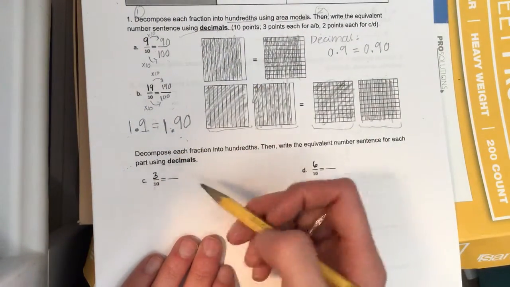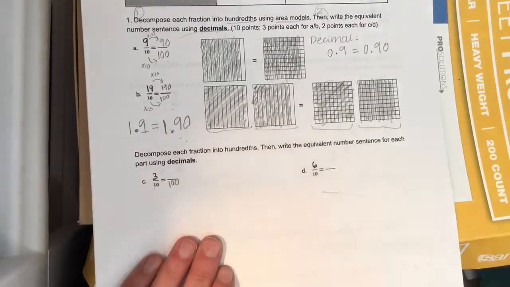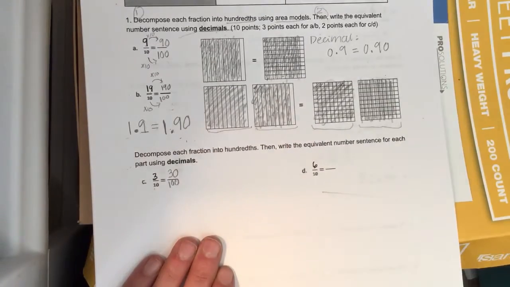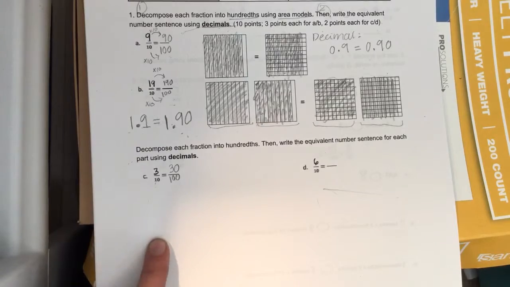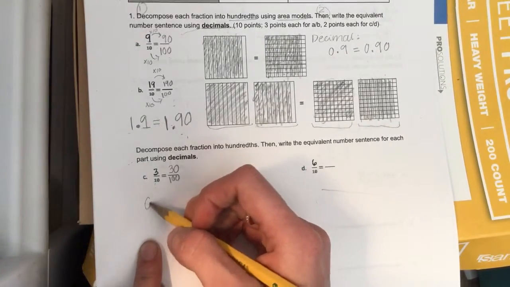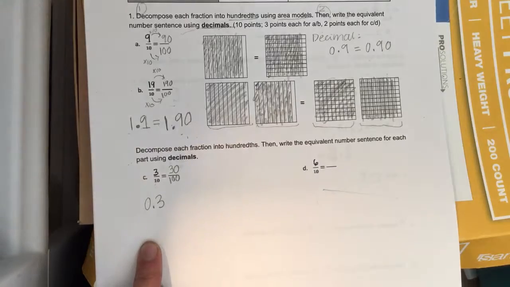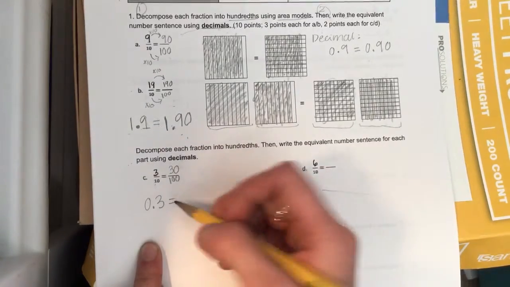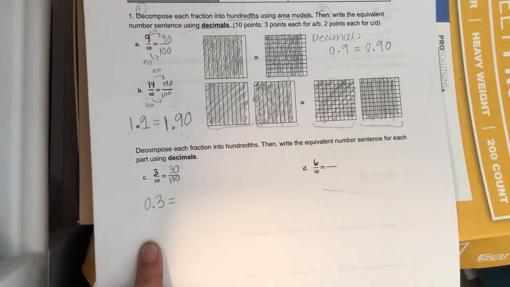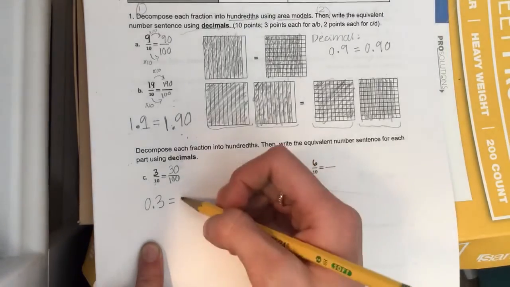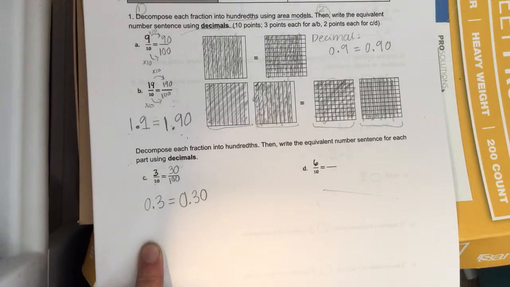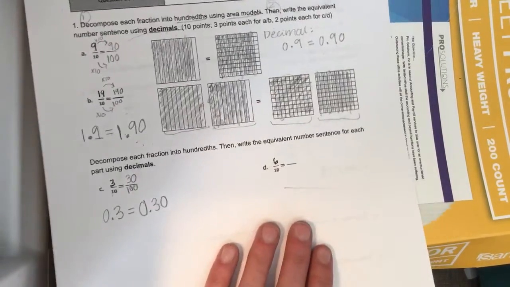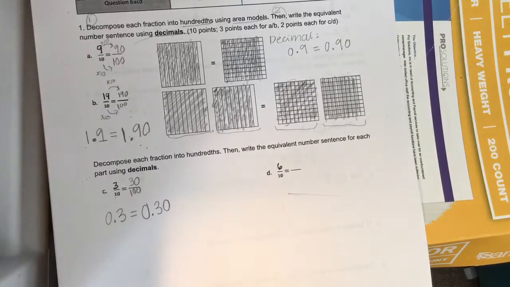So 3 tenths, how many hundredths would that be? 3 tenths would be 30 hundredths. All right, now it's written in fraction form. I need to now write that in decimal form. All right, so 3 tenths, I would write like this, 3 tenths. How would I write 30 hundredths? Hundredths. Done with C.